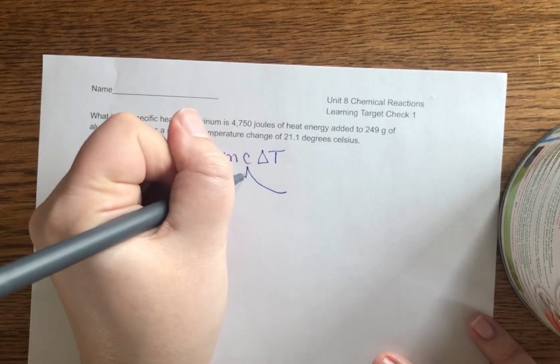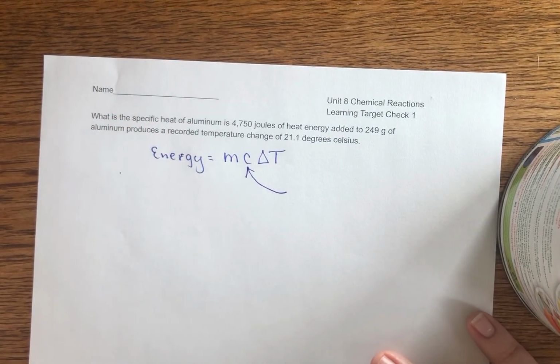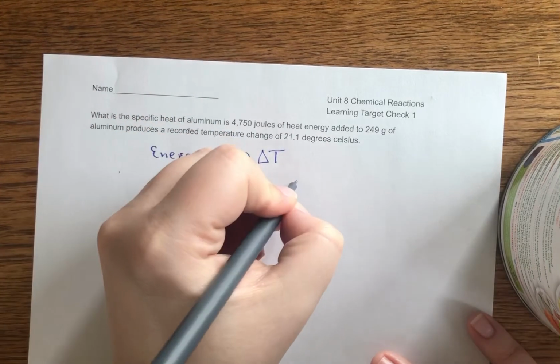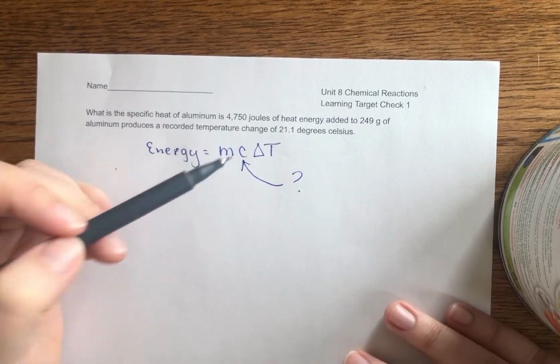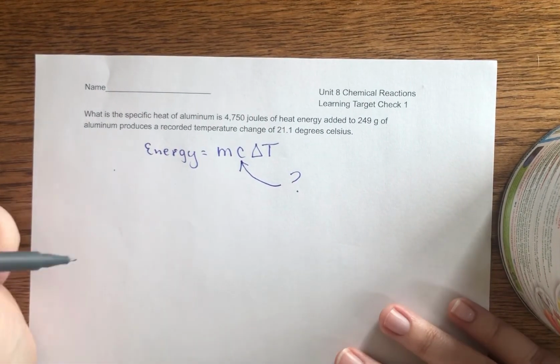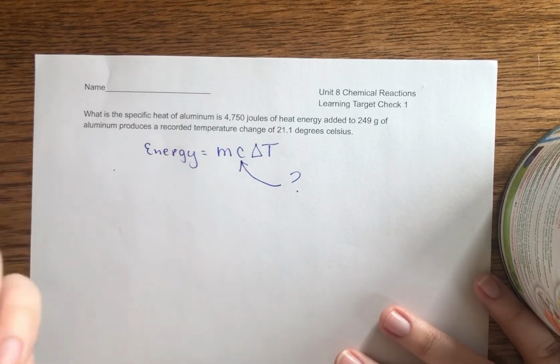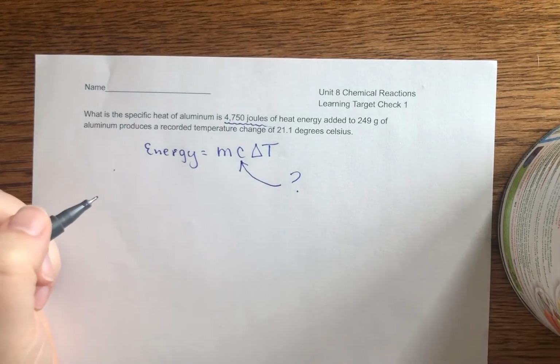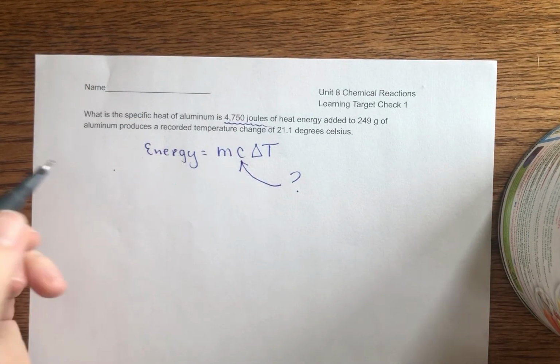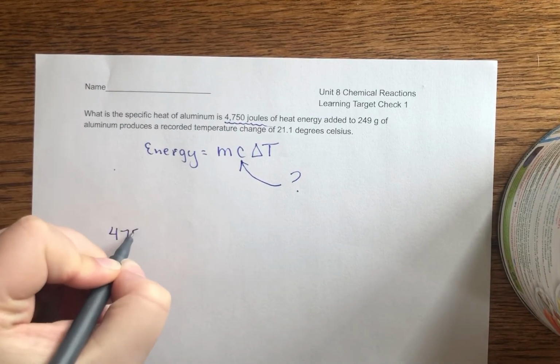This C value, that's specific heat. That's what we're trying to find. So I'm just going to pull the numbers out of the problem so that I can solve for C. The first number I have is 4,750 joules of energy. So I'm going to plug that in there.